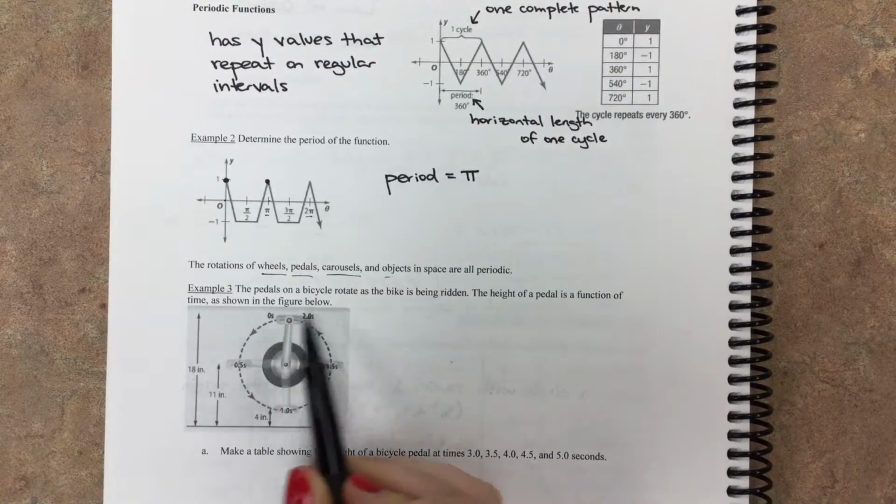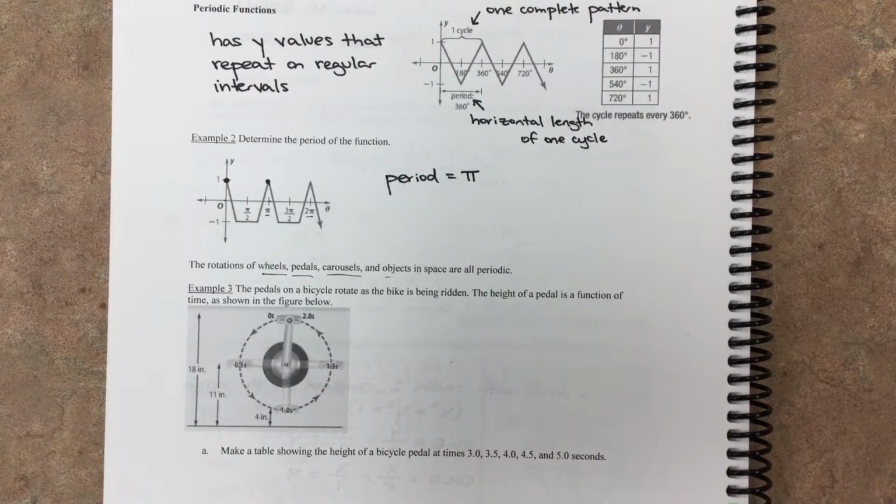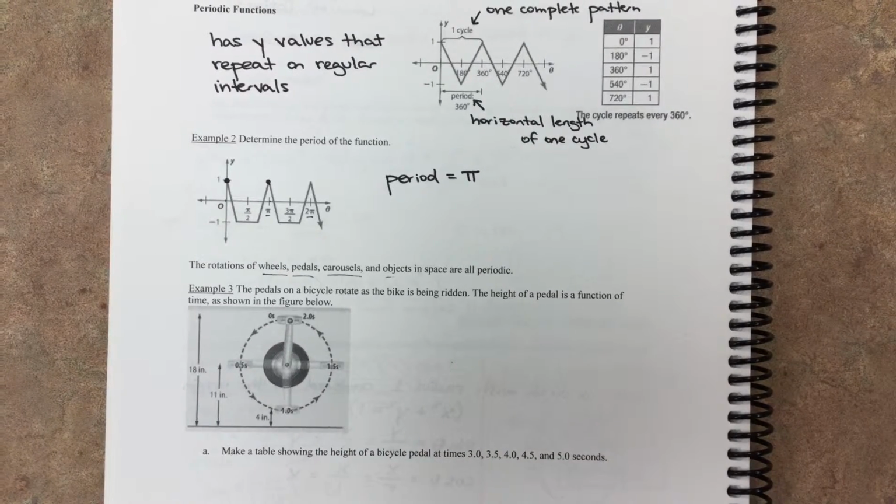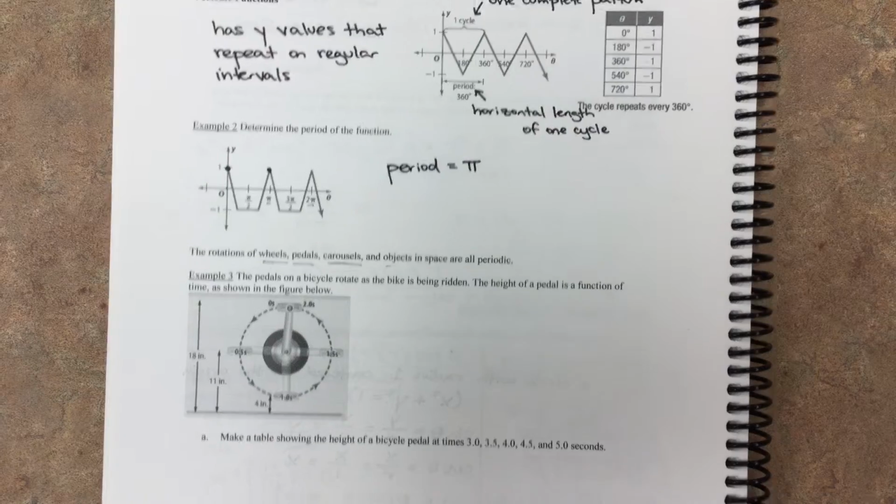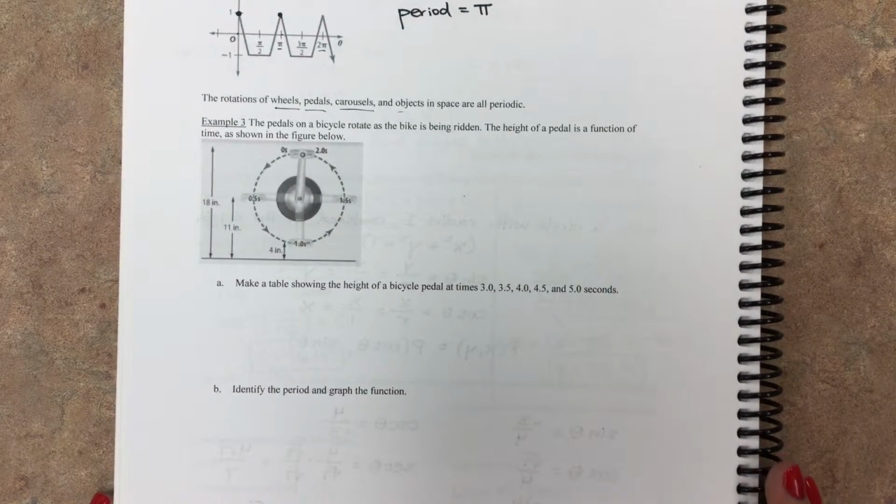And so someone is riding at kind of this steady speed here, and you've got the position of the bike pedals going in this periodic fashion. Okay, so here's what we're gonna start to set up. We're gonna make a little table and set up a function based on the periodic position of these wheels.